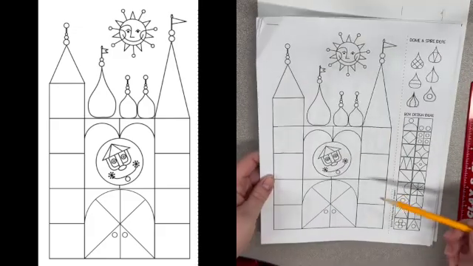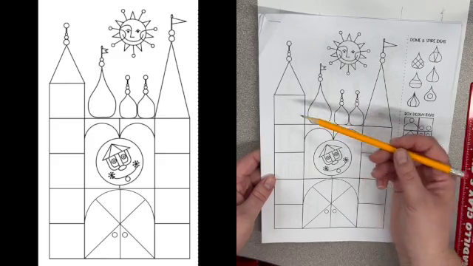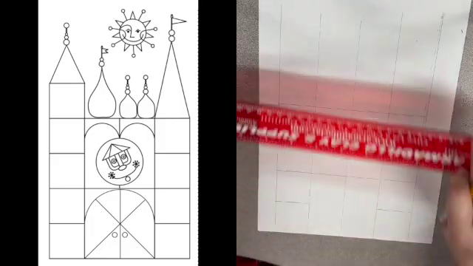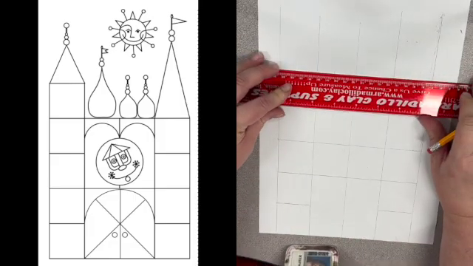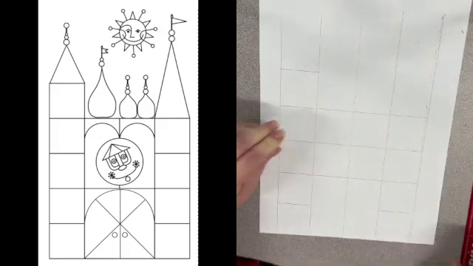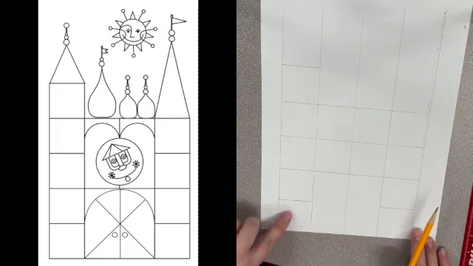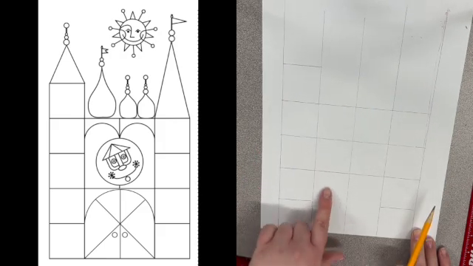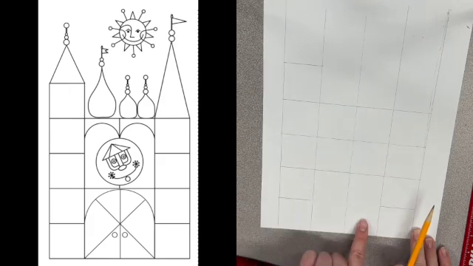So now we have the segments 1, 2, 3, 4. Now this one has a 5th one. It's only right here. So we're going to take our ruler and draw a line right here. So now we have 5 segments in the first column, 3 in here because this one's part of the door, 3 on this side, and 4 here.